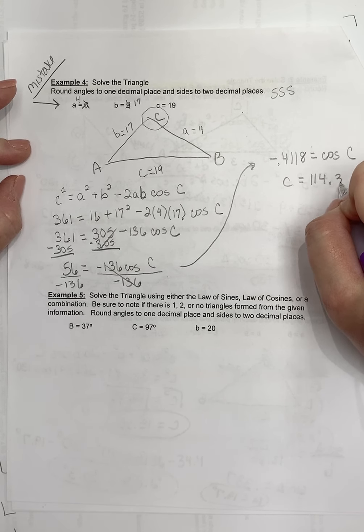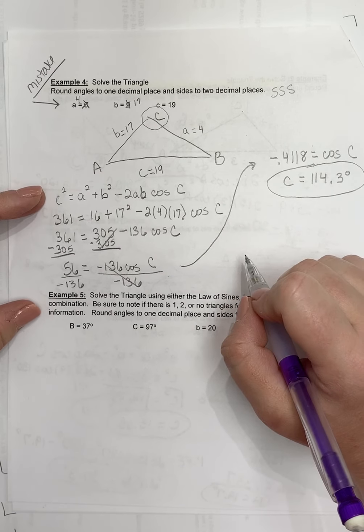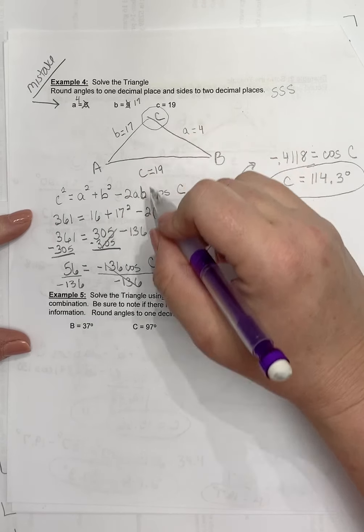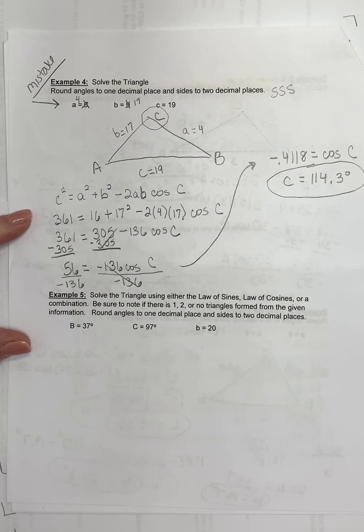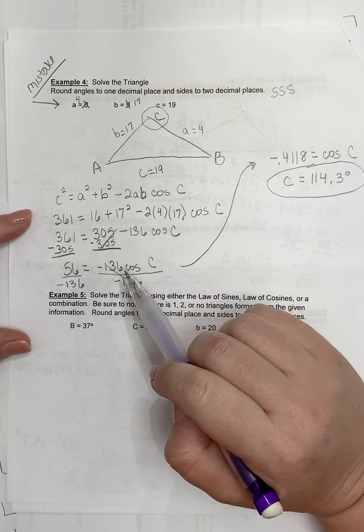Okay, so then all we would need to do to solve for the other two angles is use the law of sines to complete that. I'm going to let you finish that on your own, but we're definitely going to use the law of sines here. Do we choose to do angle A or angle B?